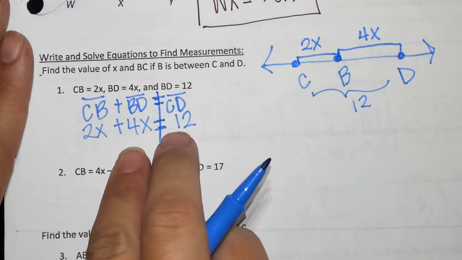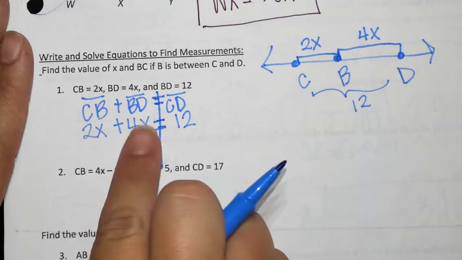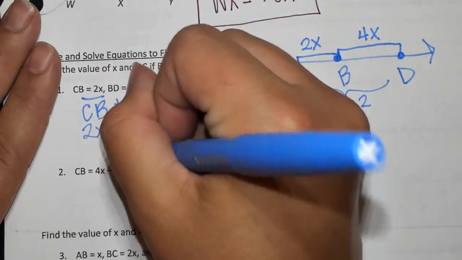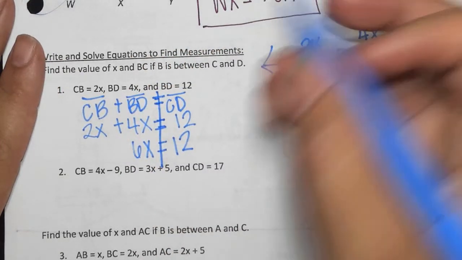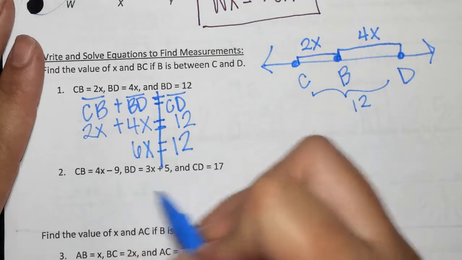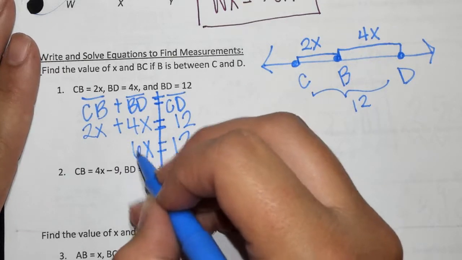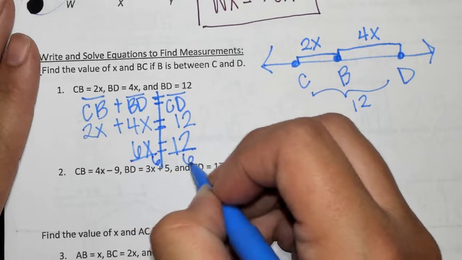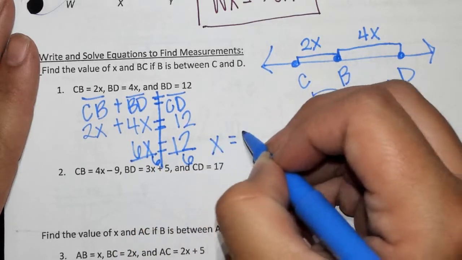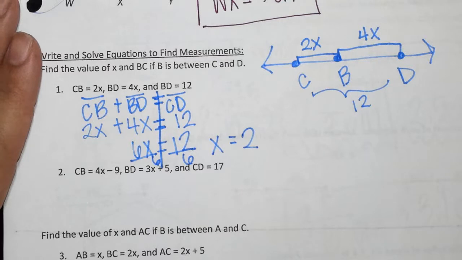So these two, I just need to combine. So 2 plus 4 is 6. Now I need this 6 to cross the equal sign. So I have to do the opposite. Right now it's multiplication, so I need to divide. So x is equal to 2.